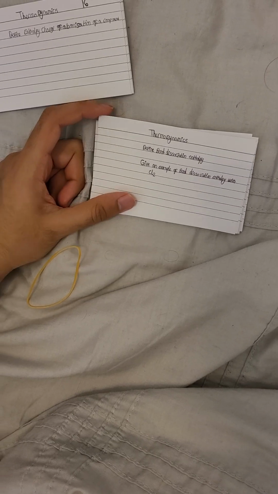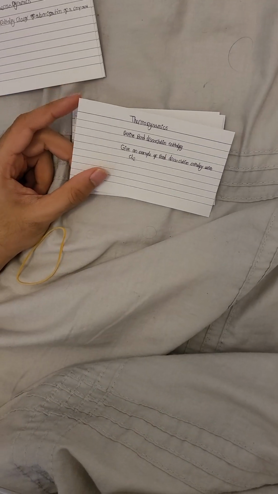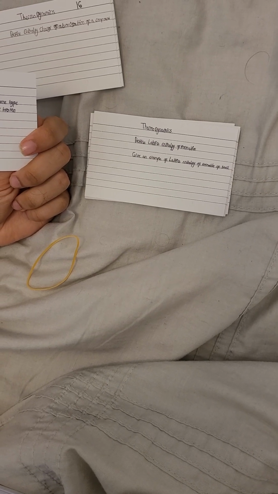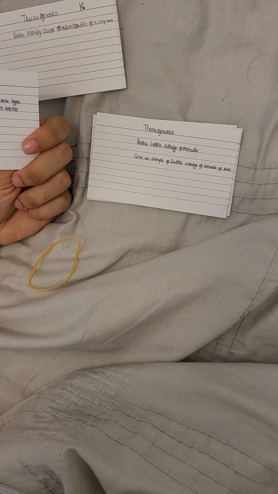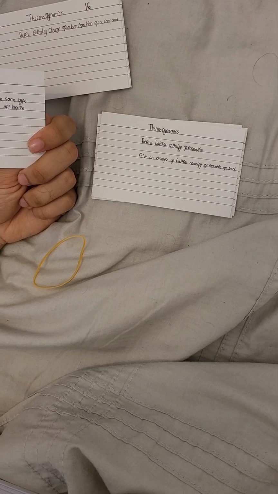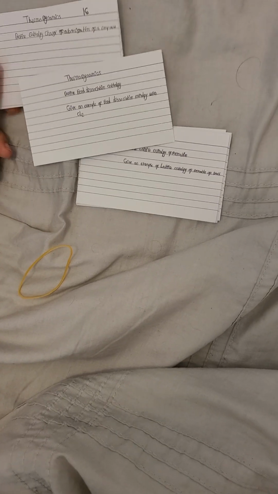What I recommend, if you still haven't memorized these, and I have not memorized all of these, probably none of them, is to just keep going through it every day and you'll get it before the exam day. Bond dissociation enthalpy: the enthalpy change when all the bonds of the same type in 1 mole of gaseous molecules are broken. Cl2 gas to 2 Cl gas.